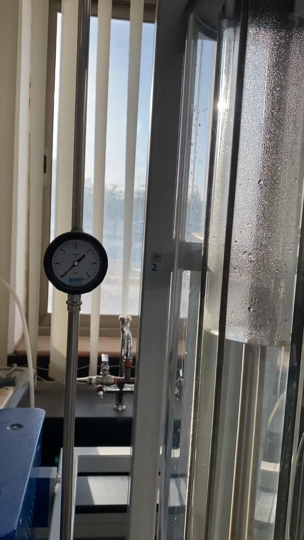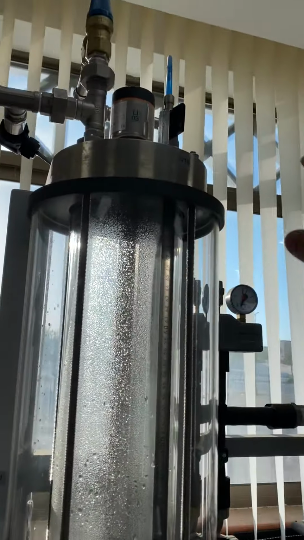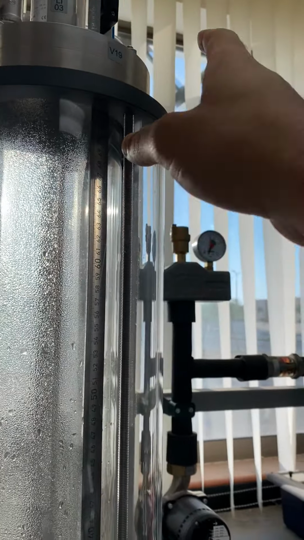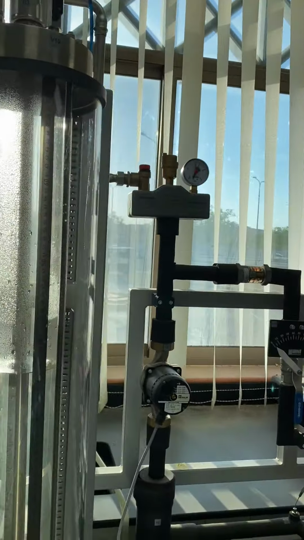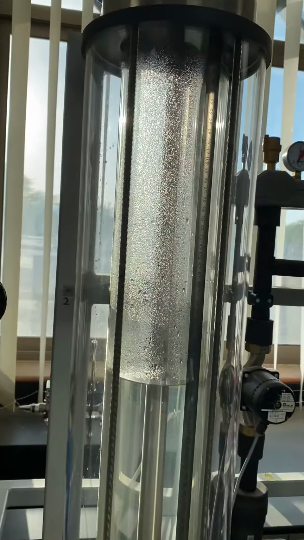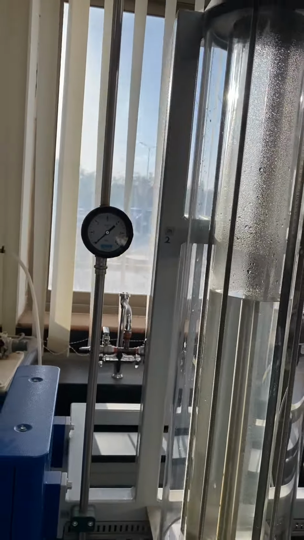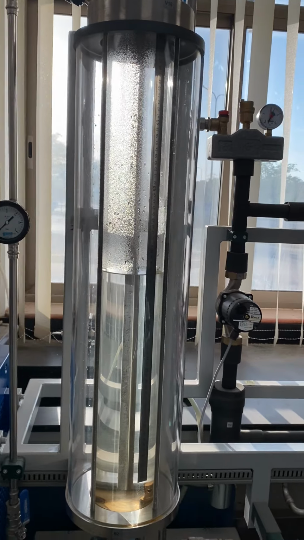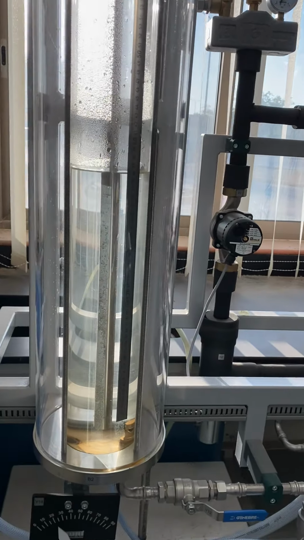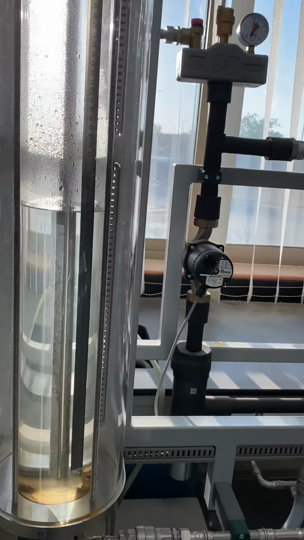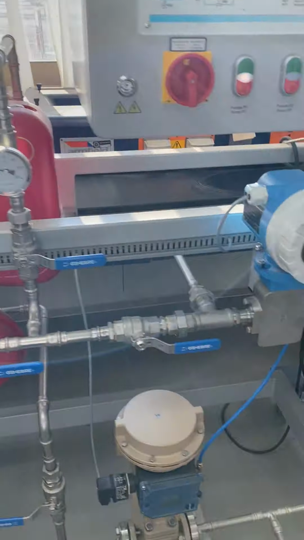But in the next experiment, inshallah, with pressure control, we will close this valve. Okay, the air will be trapped inside the tank, and as a result, the pressure will change directly with the increment in liquid level inside the tank. Okay.